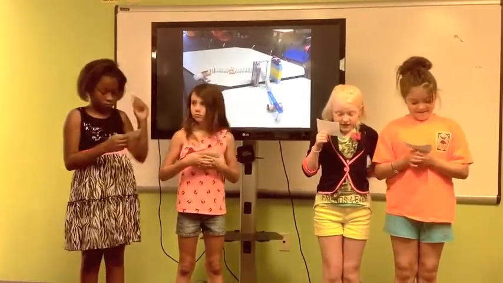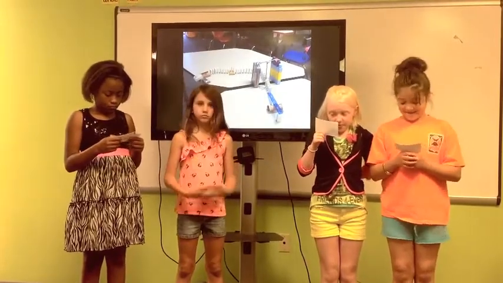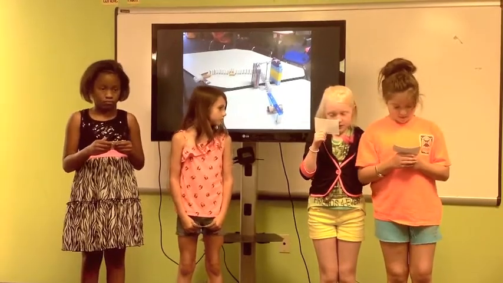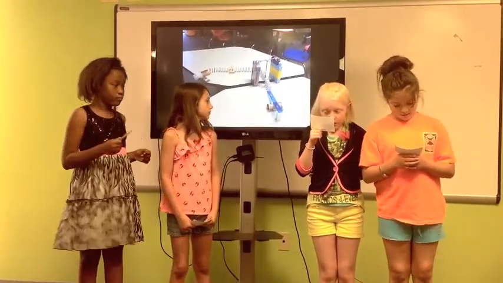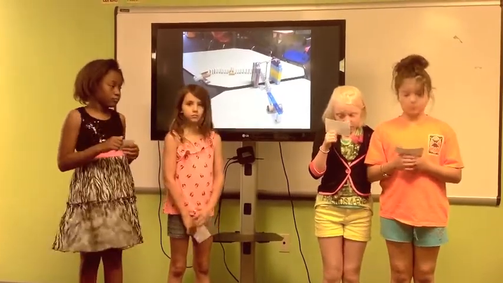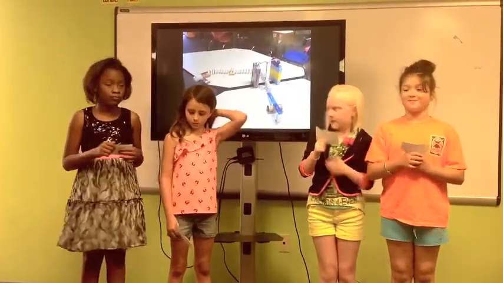Force and motion is an example of push and pull. You can apply force to something by pushing or pulling it. We are using force and motion in our machine when we push the ball down the ramp.